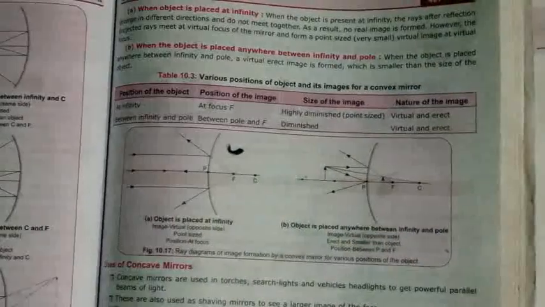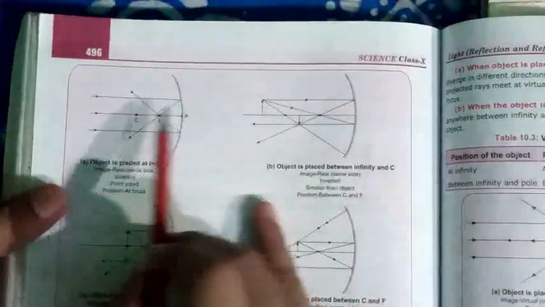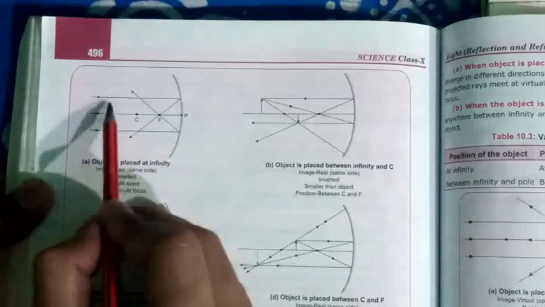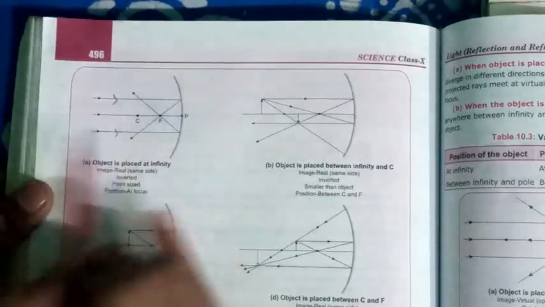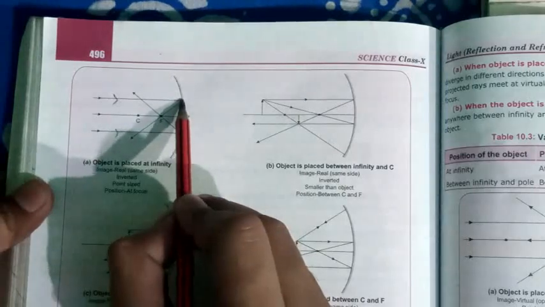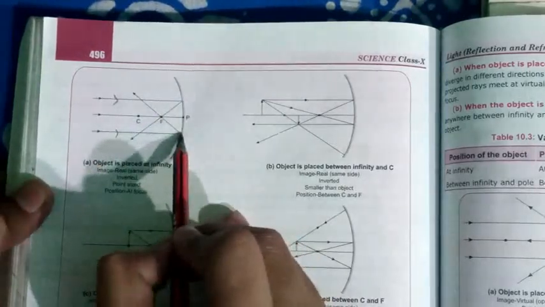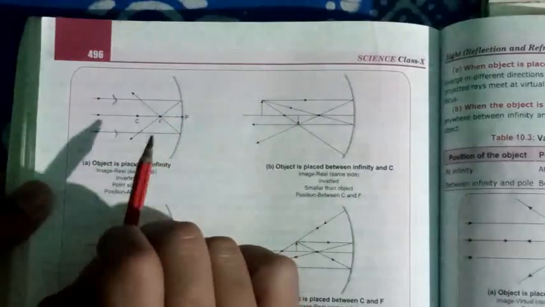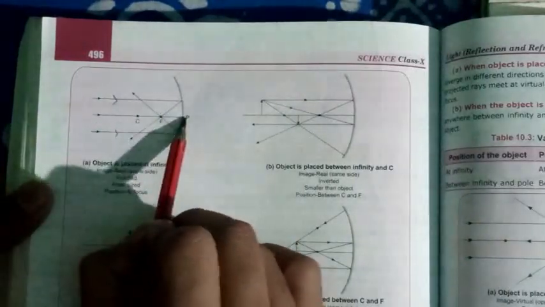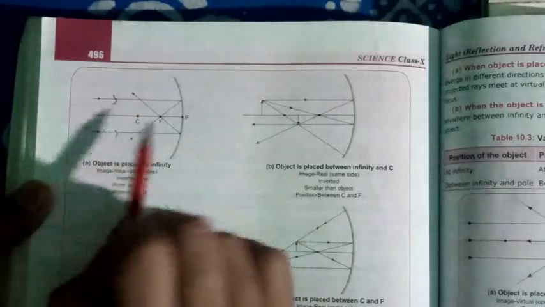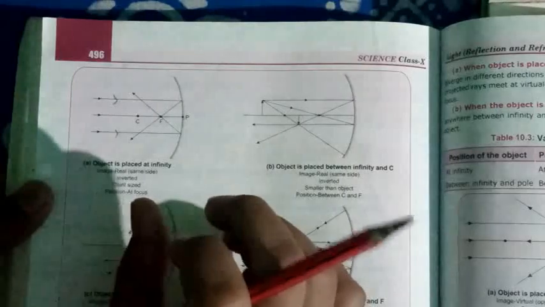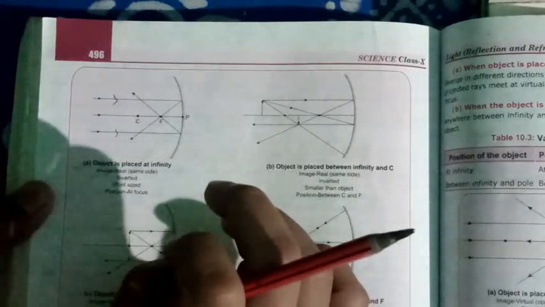Here we can see in this figure these lines coming and striking here and here, then reflected back. This is the focus, this is the pole, this is the center. The image is formed at the focus, very small, inverted and real.